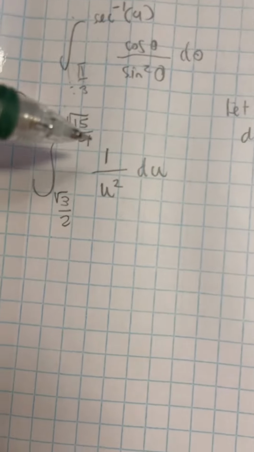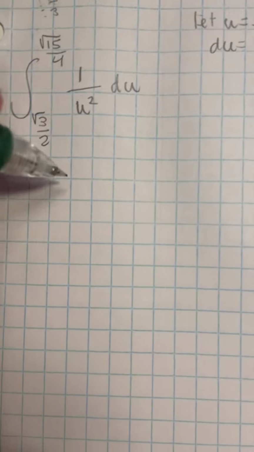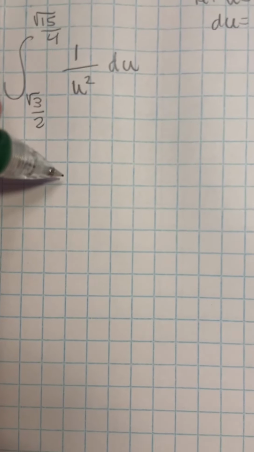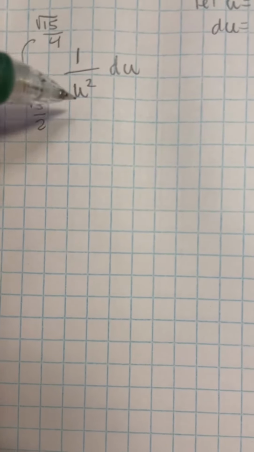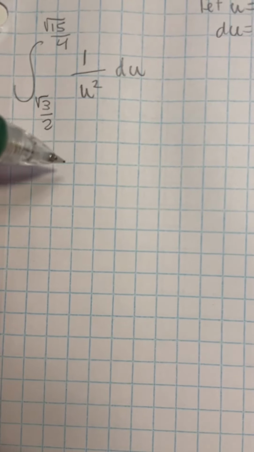So now all we need to do is find the antiderivative of 1 over u squared, delta u, and then plug these values in and solve. So 1 over u squared is equal to u to the negative 2.